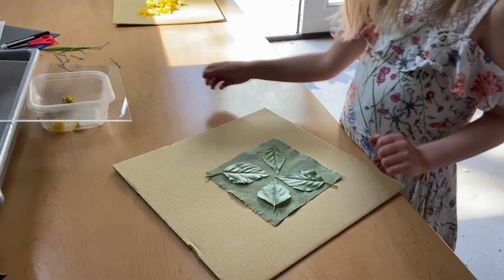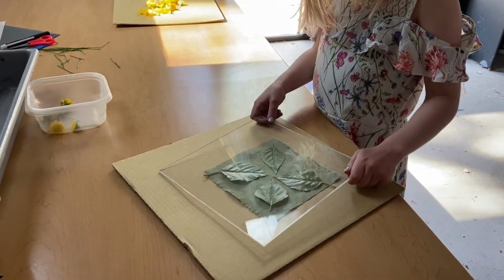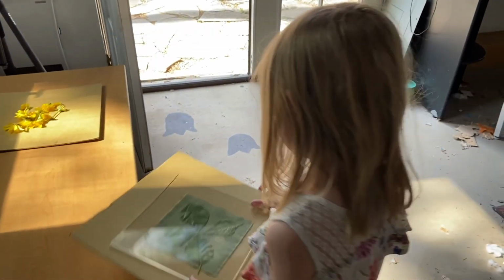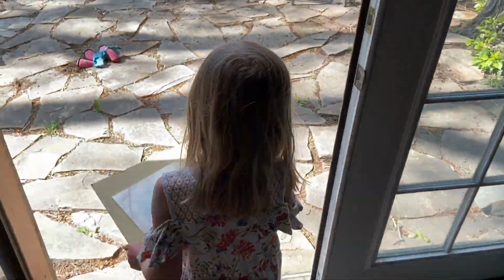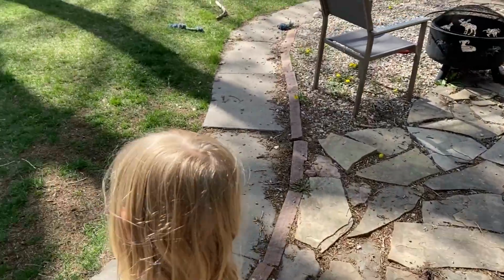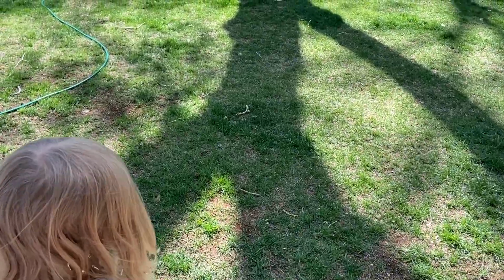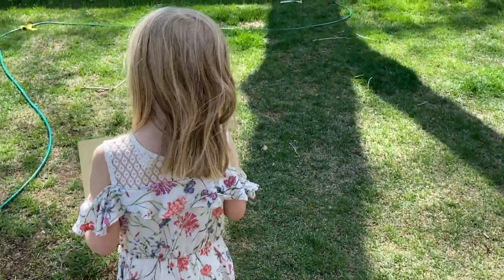She's going to get the plexiglass over it, and we'll walk it out to the sunlight. Instead of doing a 10-minute exposure right now, we are going to do more about an 8-minute exposure. So go find a nice sunny spot. We're going to do about 8 minutes.